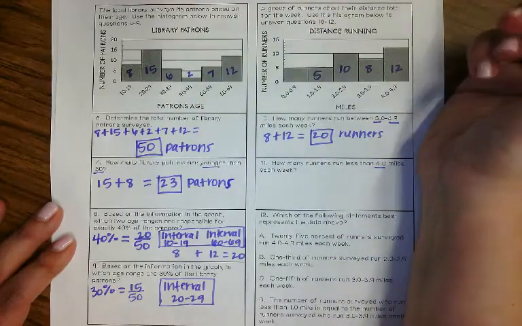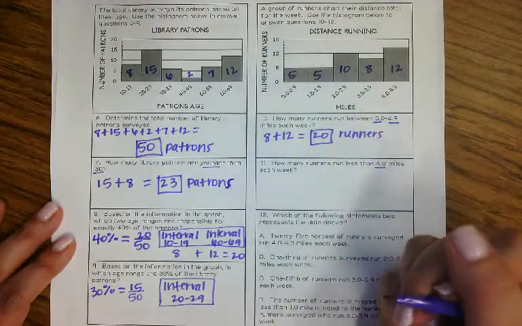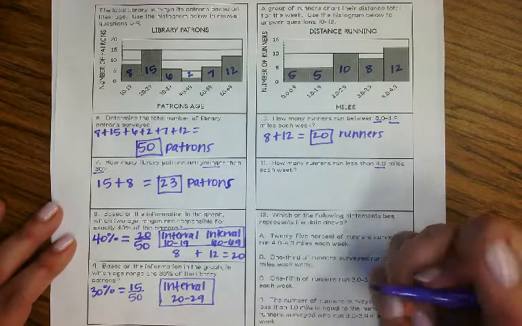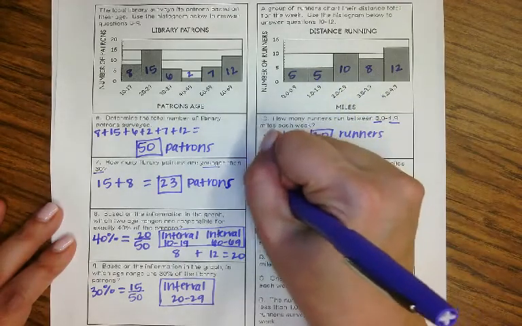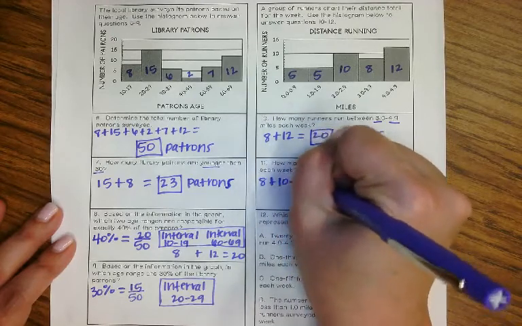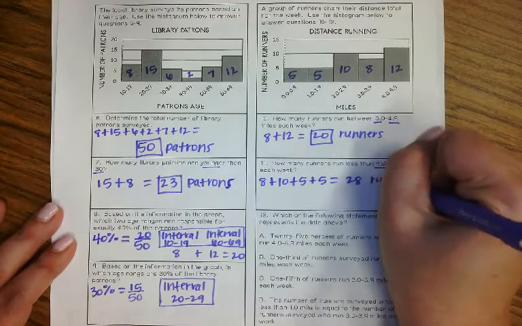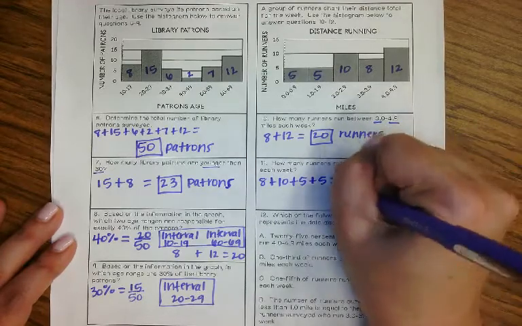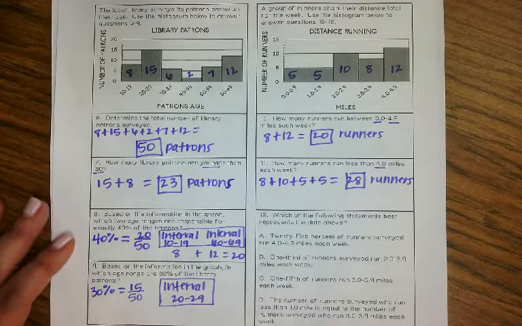And then 5 for 1.0 to 1.9, and 5 from 0 to 0.9. So now I need to take all of the information in these intervals and put them together. So 28 runners run less than 4 miles each week.